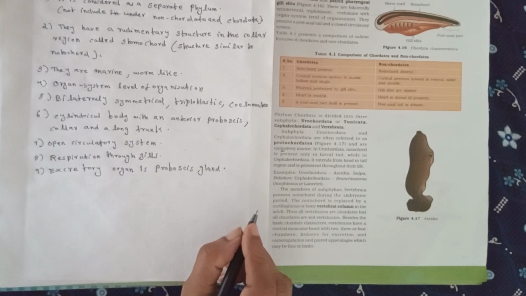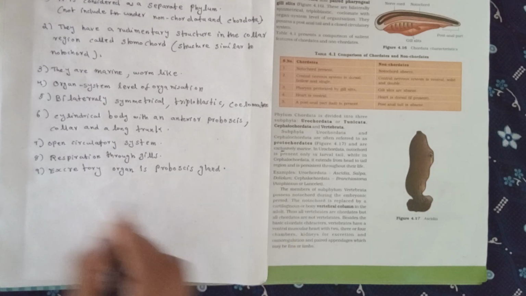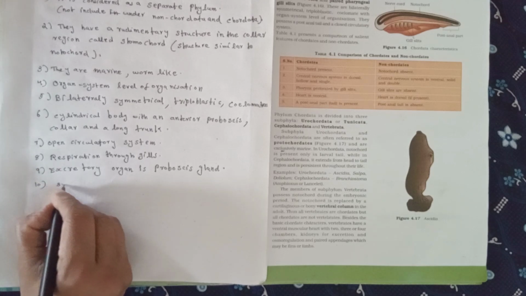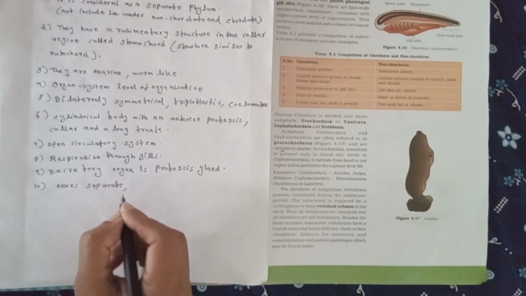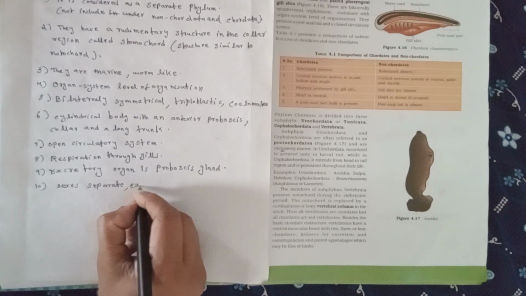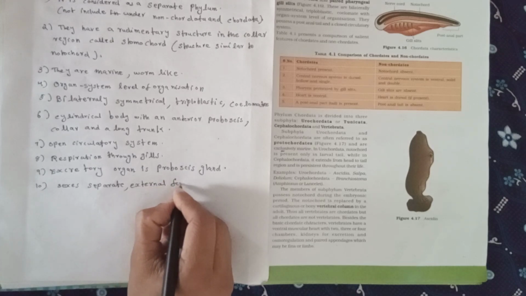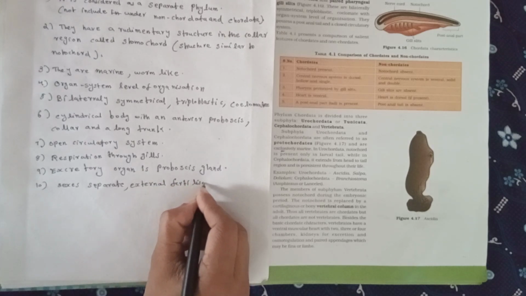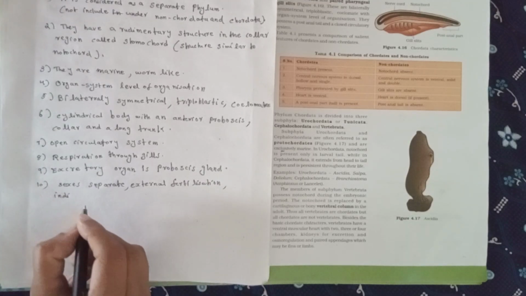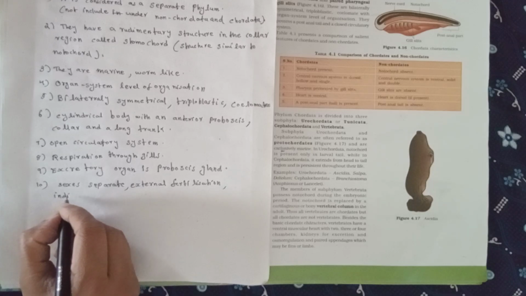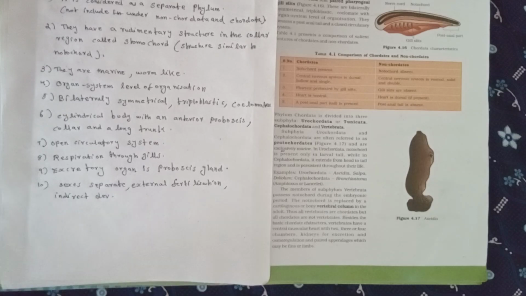Sexes separate, external fertilization outside the body, and also indirect development. That shows a larval stage in their life cycle.